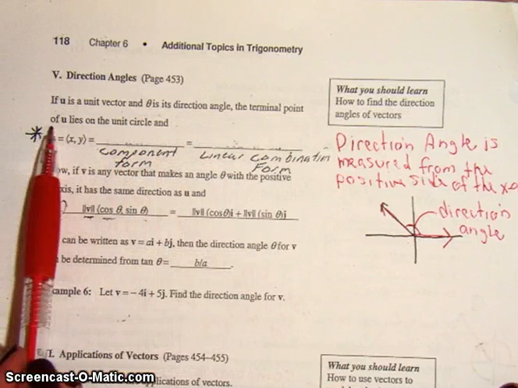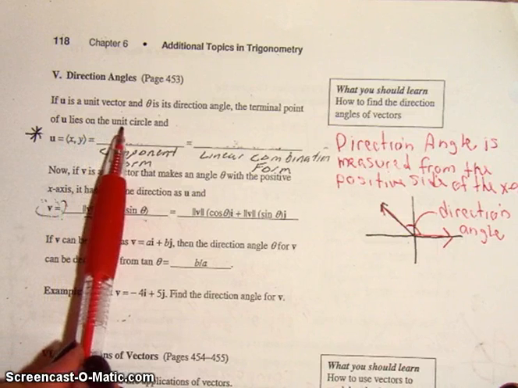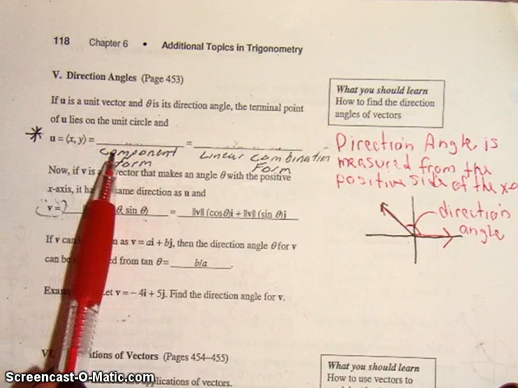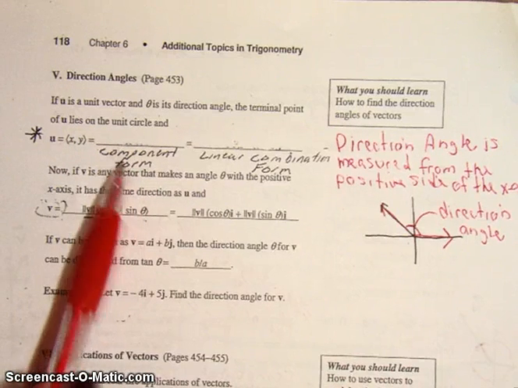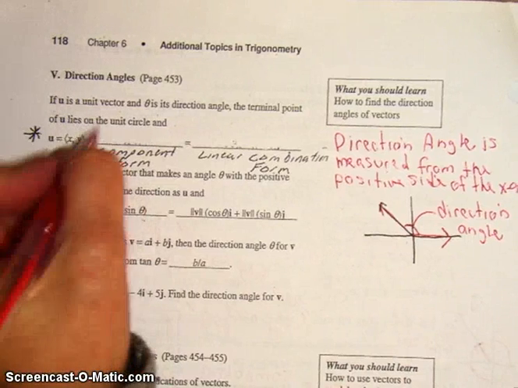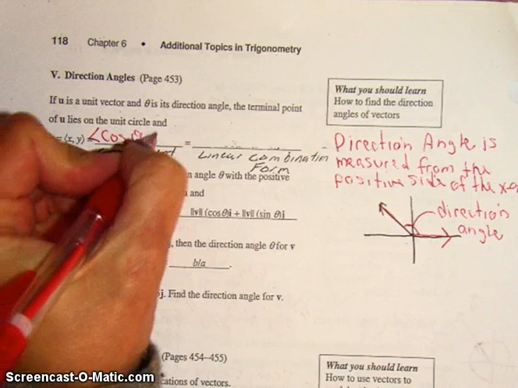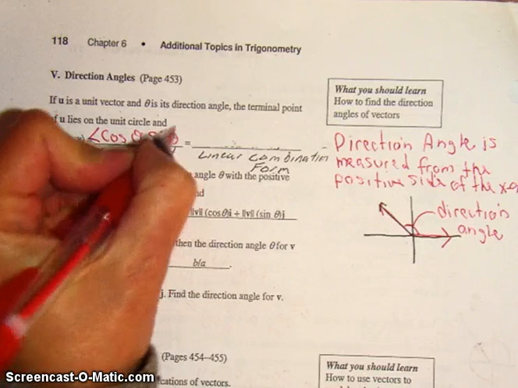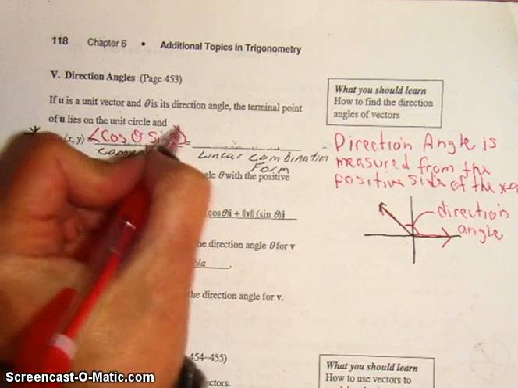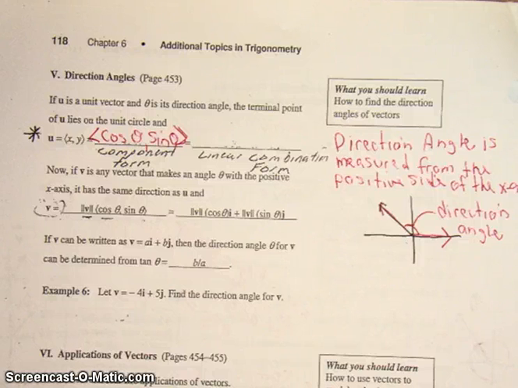The terminal point of u lies on the unit circle, and the component form is going to be cosine theta, sine theta as a vector. Where else do we have pairs of numbers that are cosine theta, sine theta? On the unit circle. Very good.